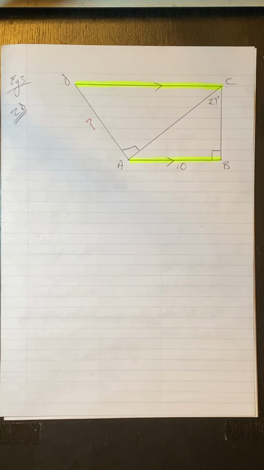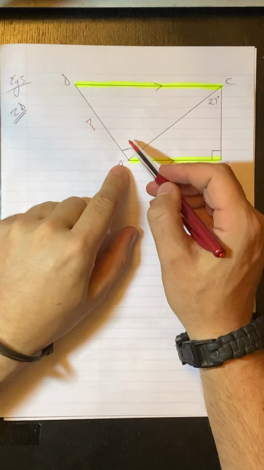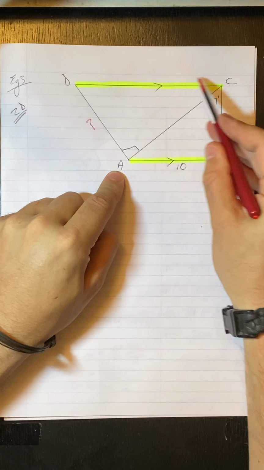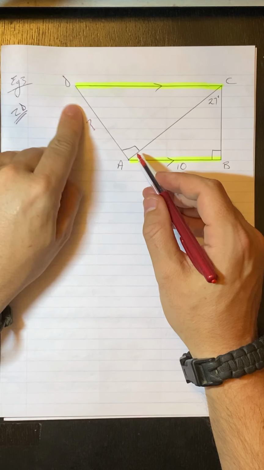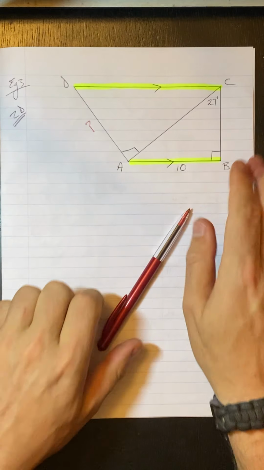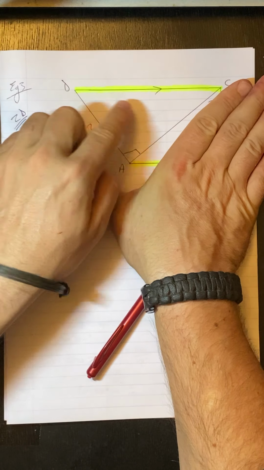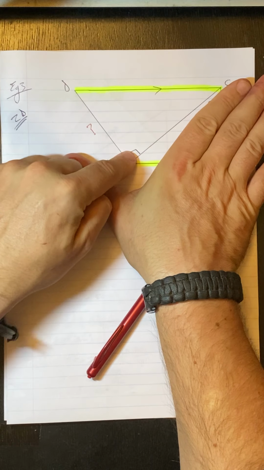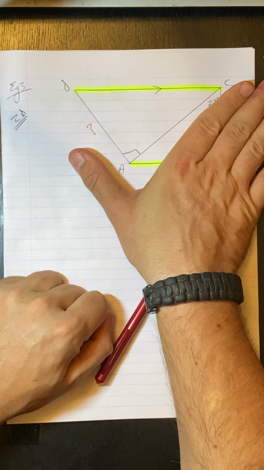Okay, so those two lines are parallel. If I look inside this triangle ADC, that's 90 degrees, and that's the side we want to figure out. Now, with that triangle ADC, we don't know any of the information. We don't have any angles. The one angle we've got, but that's not going to help us. And we don't know any of the lengths.